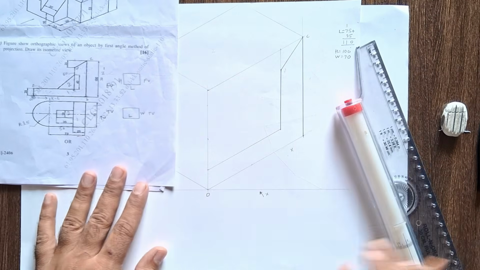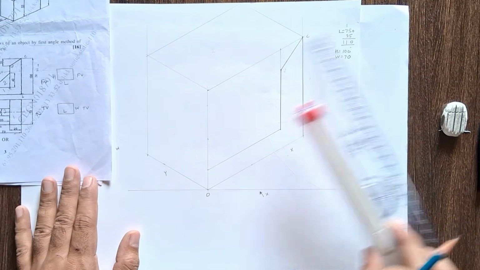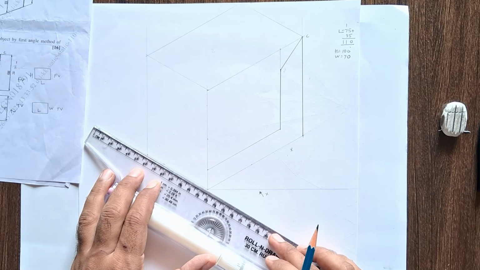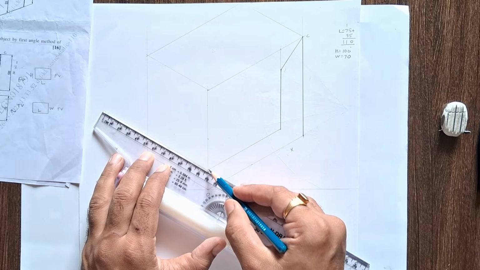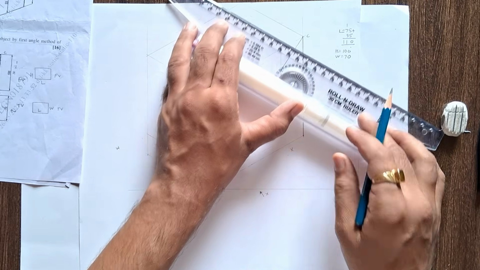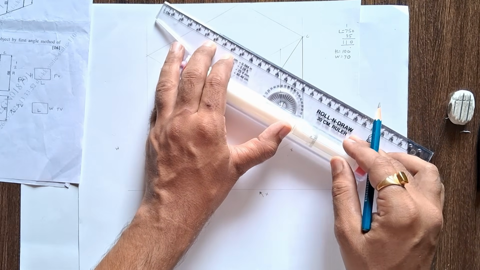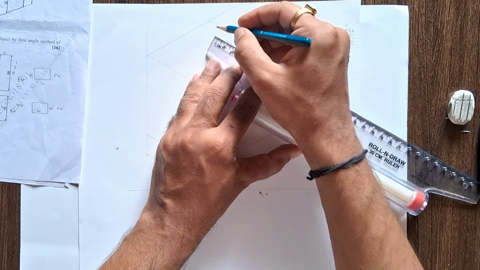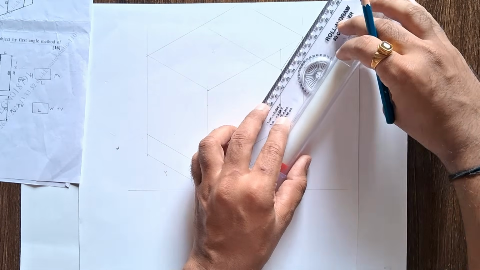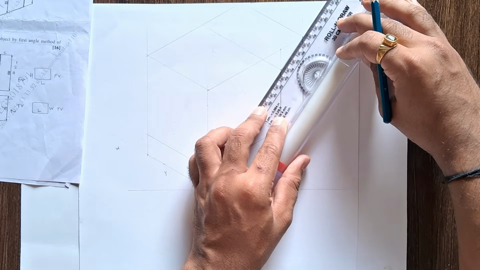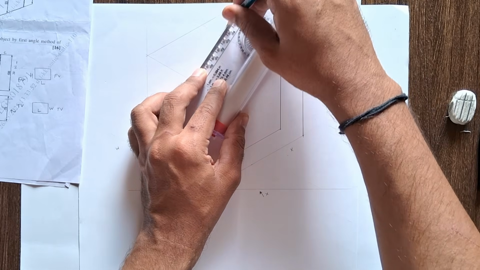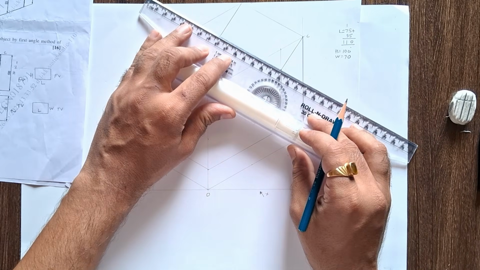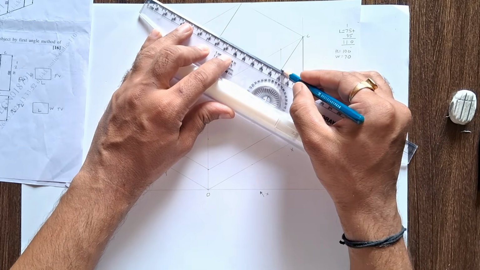Okay. Now friends, here is a circular section. We add the thickness to this profile, and the thickness of this profile is 70 mm. So add the thickness. This is 70 mm. This is also 70 mm. So you can adjust a ruler along this non-isometric line, and you can draw this slant surface.